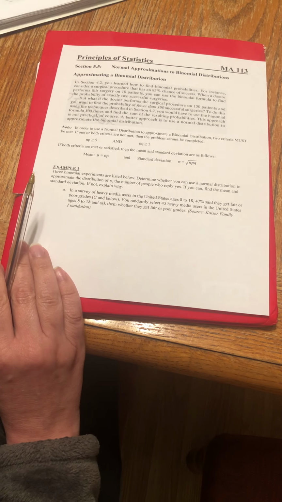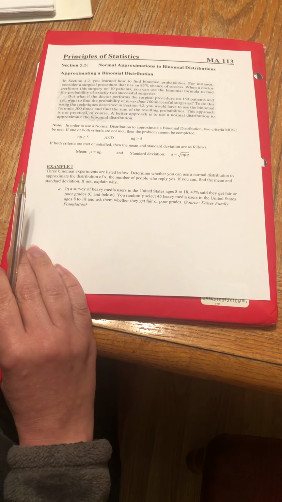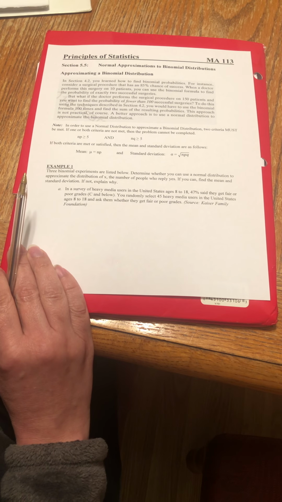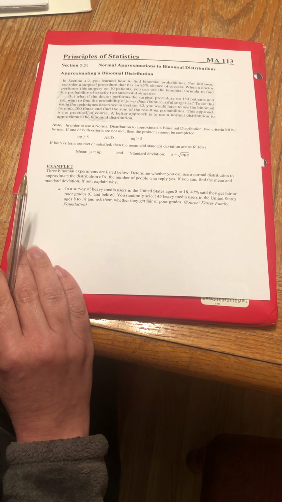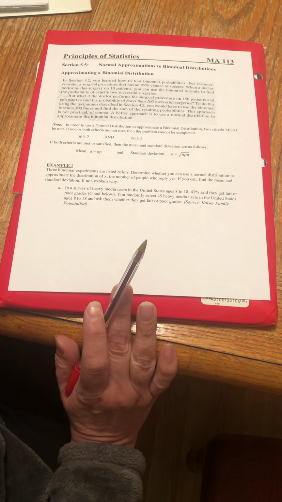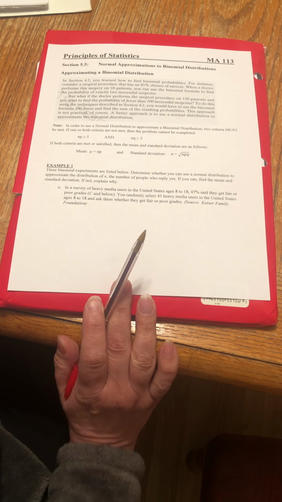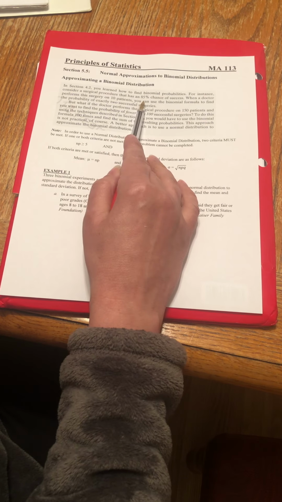Approximating a binomial distribution. In section 4.2, last chapter, you learned how to find binomial probabilities, and that's when we used our Binom PDF. For instance, consider a surgical procedure that has an 85% chance of success. That was your P last chapter.